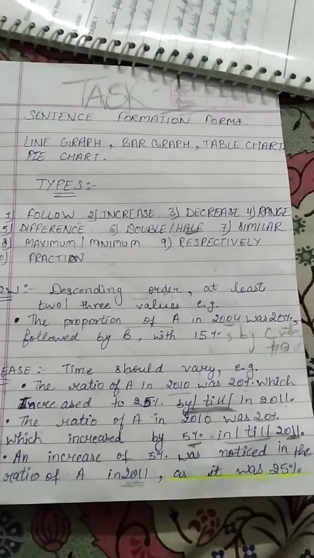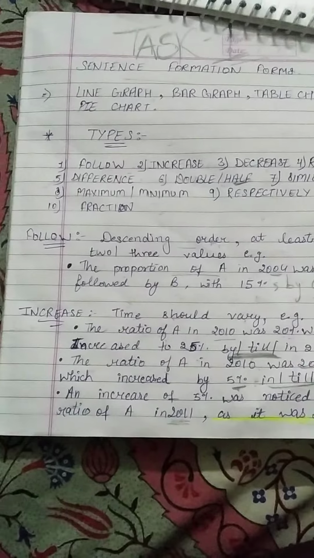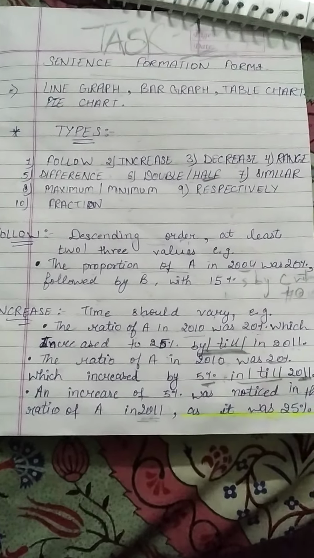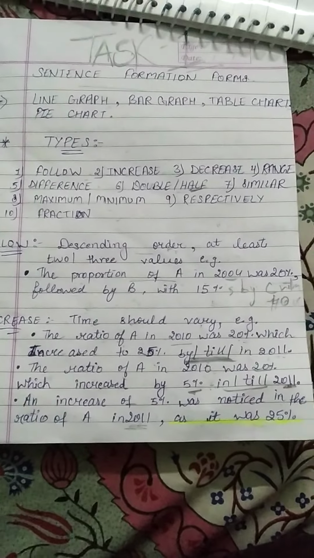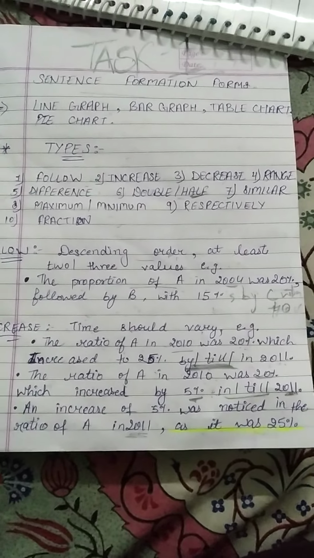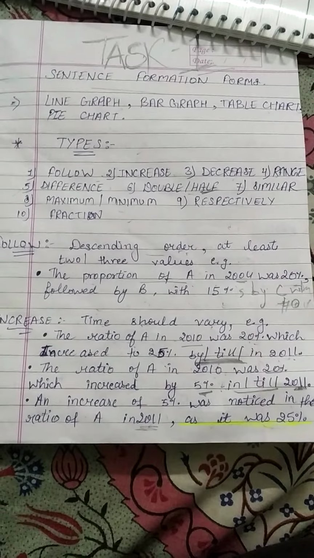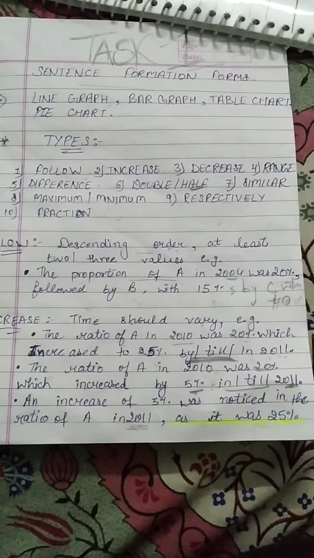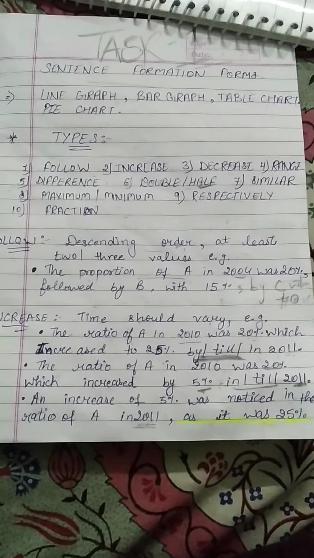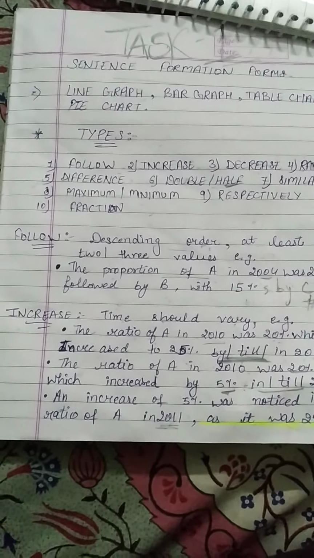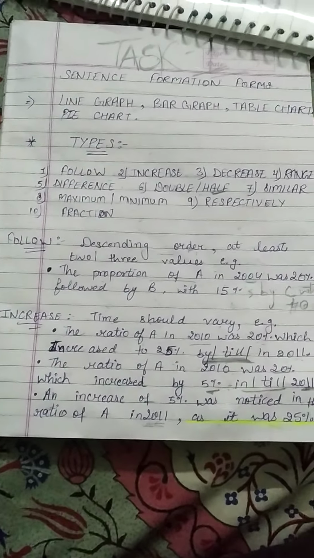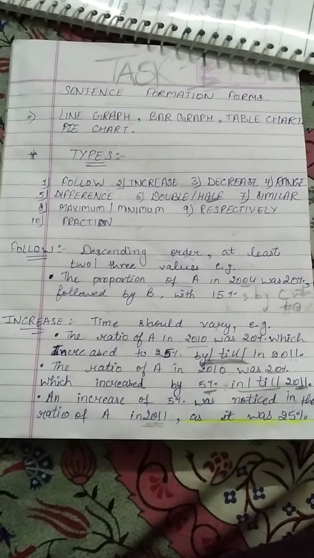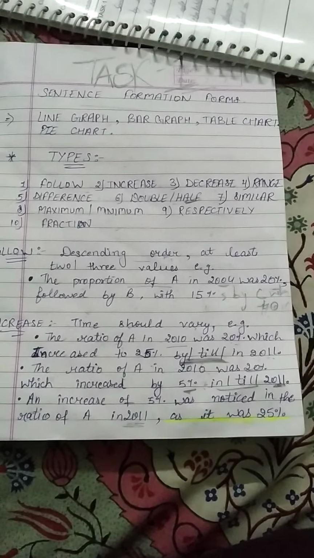And for our increase sentences, the time should vary. For example, you can write: the ratio of A in 2010 was 20%, which increased to 25% by, till, or in 2011. See, you can write any of these. Our second sentence can be: the ratio of A in 2010 was 20%, which increased by 5% in or till 2011.